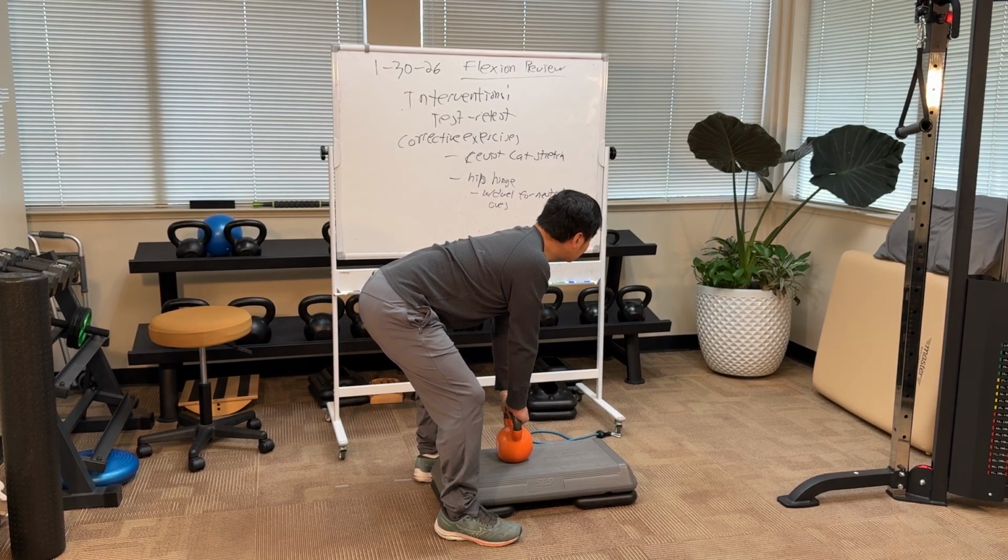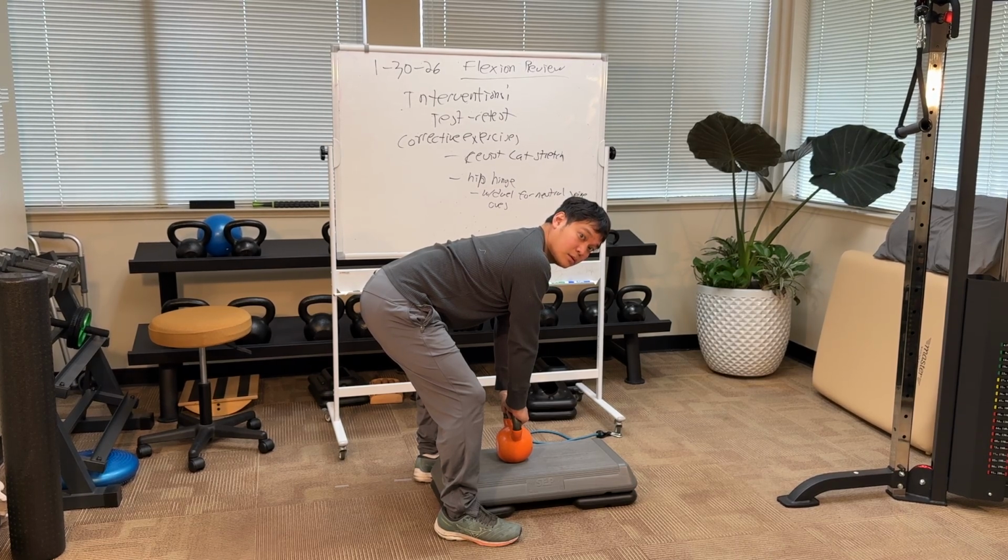Earthquake? Your phone's shaking. Earthquake. Earthquake. Oh, shit.